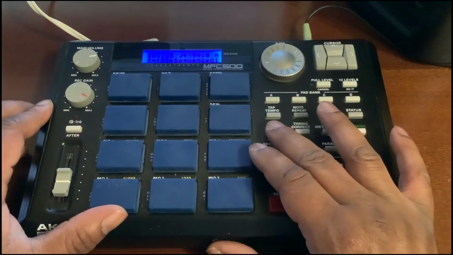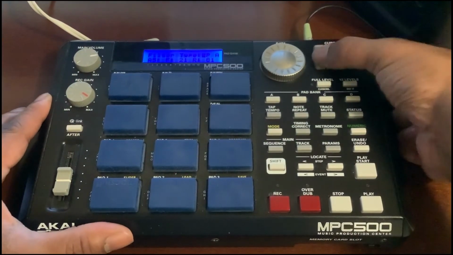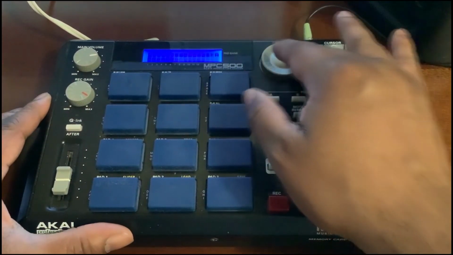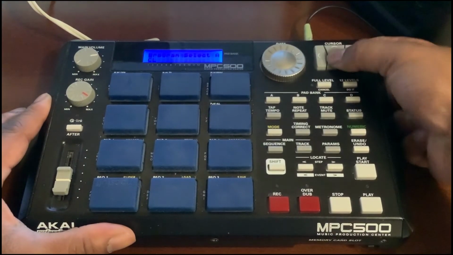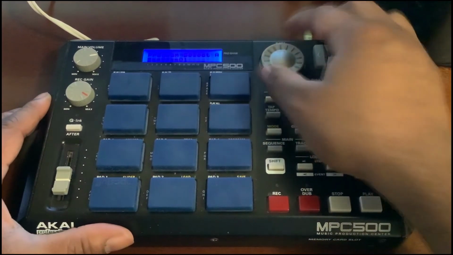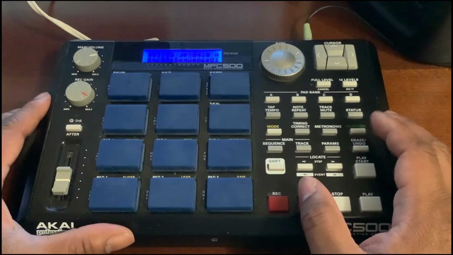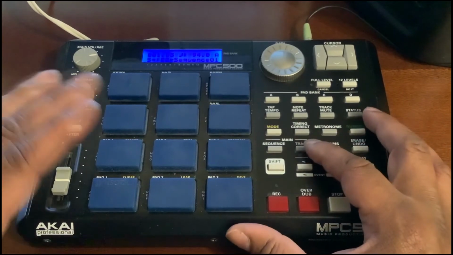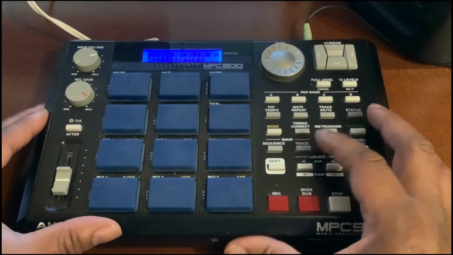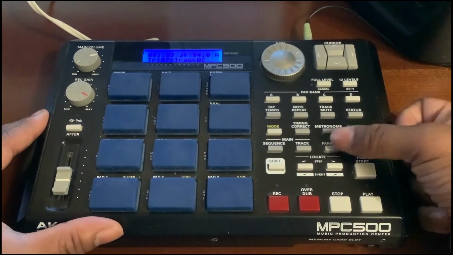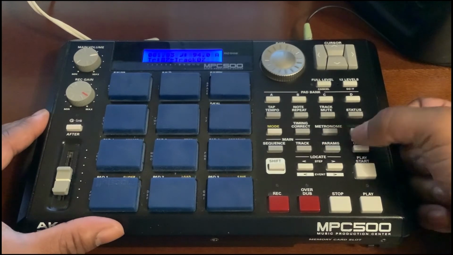Now I'm going to go to Mode, Program, and go back to my original program. So I'm going to scroll to Program Select and go back to the original program. Go back to Sequence. Now, in this program, whatever your next empty track is, my next empty track is track 7. So I'm gonna go to my next empty track, which is track 7.